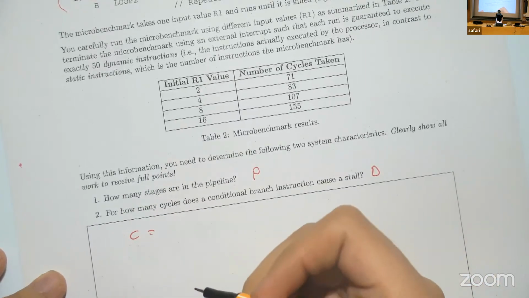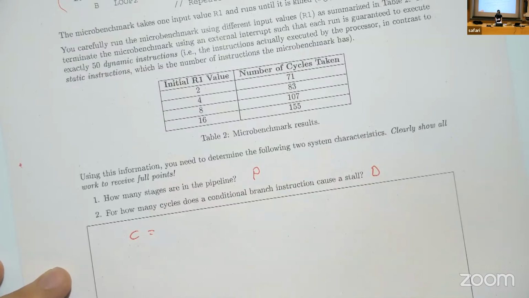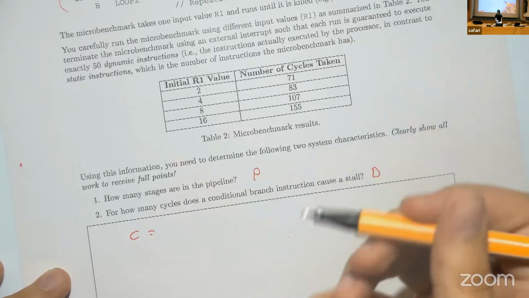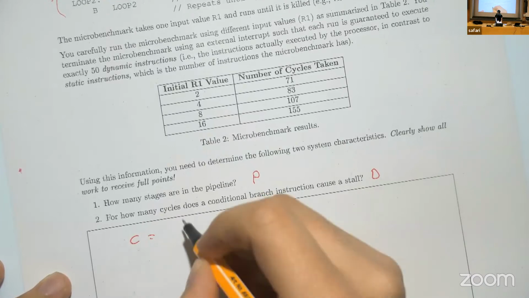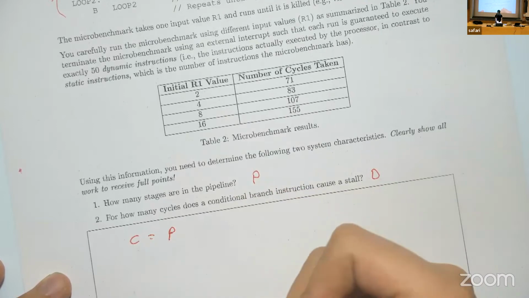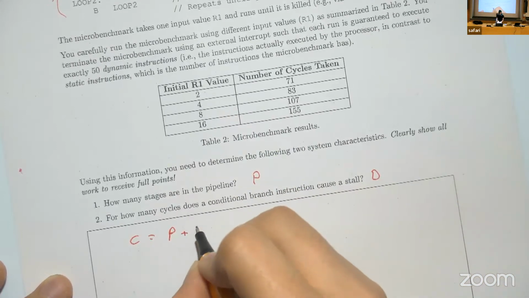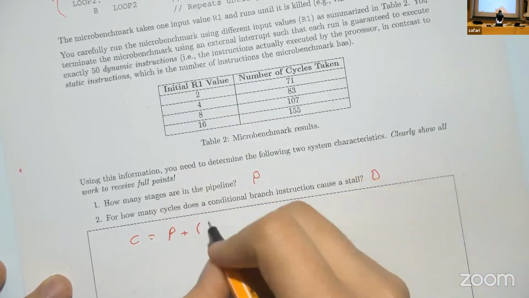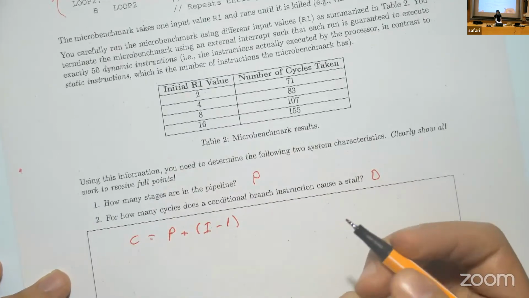We know that the first instruction will complete after it goes through the pipeline. Since each stage takes one single cycle, we will get the result of the first instruction in P cycles. The rest will take one cycle each, since this is pipelined. So the other instructions, let's say the total is I, will take this many cycles.